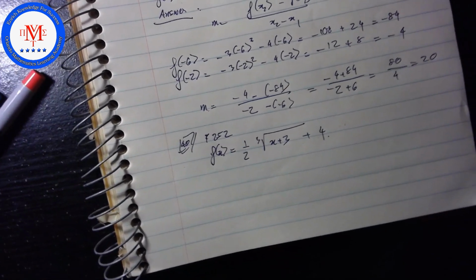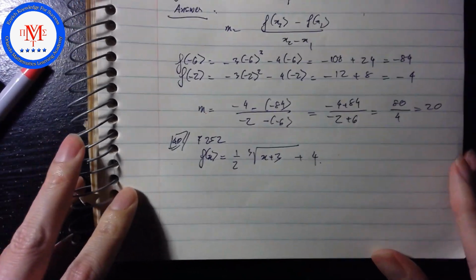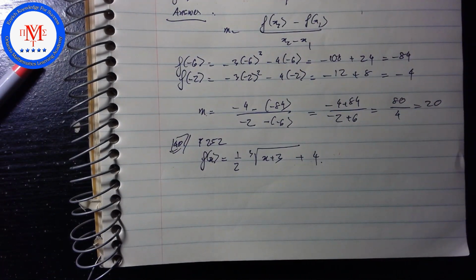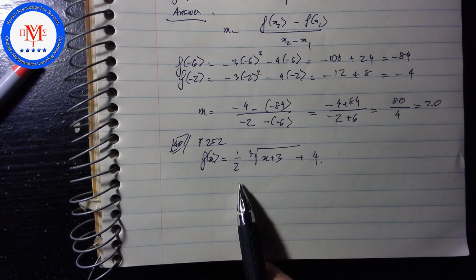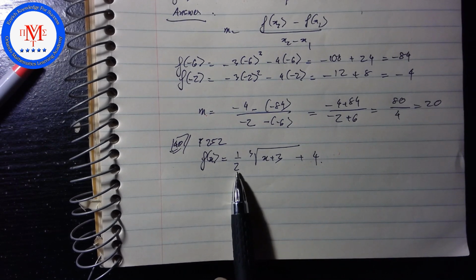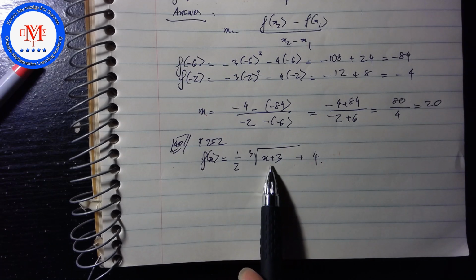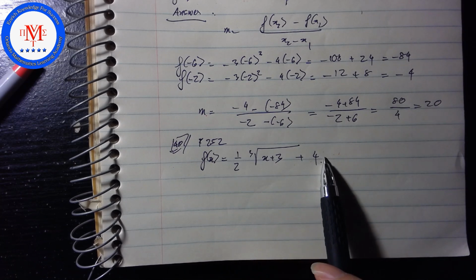Okay, so by looking at it, I see that the leading coefficient is a half. It's a cube root function. We add 3 units to the argument, and we add 4 units to the whole function. If we add 4 units to the whole function, it means that we move up 4 units, right?